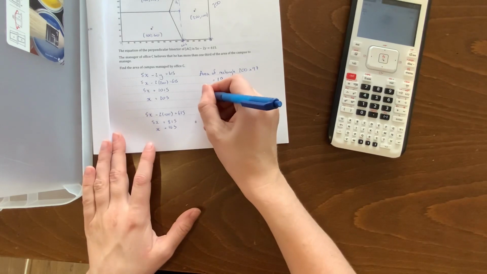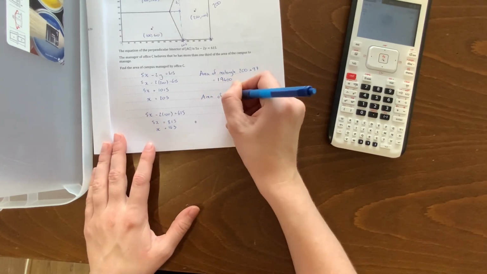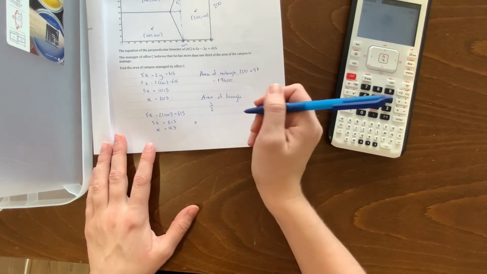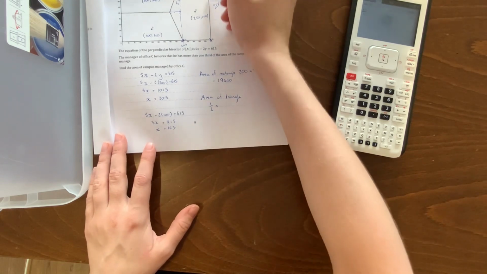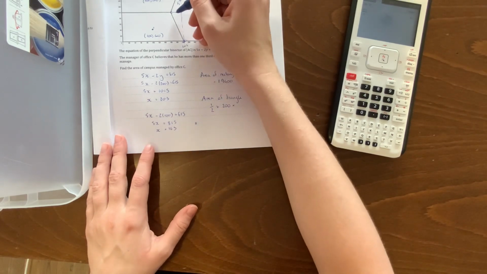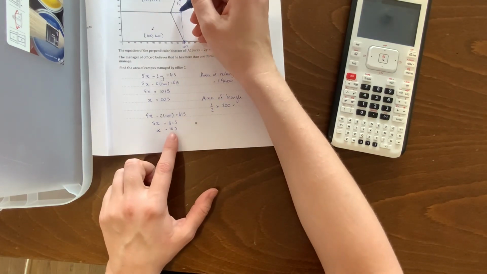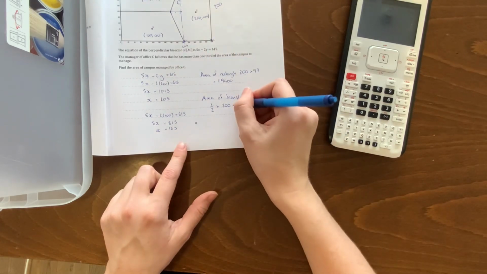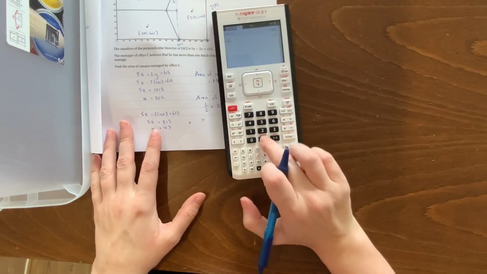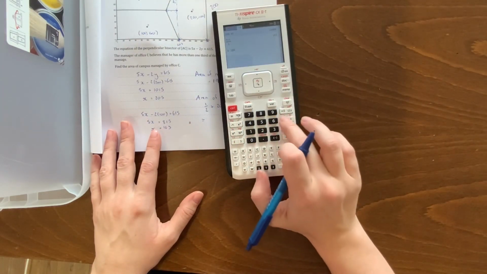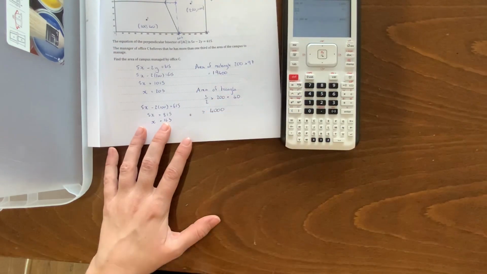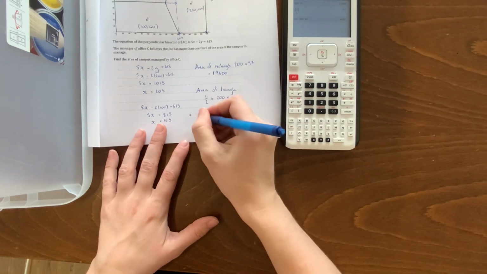So to work out the area of my triangle, I'm going to do a half times the base times the height. The base, as we already said, is this distance here, so it's 200. And the height is the distance from 163 here to 203 here. So it has a height of 40. And then I can just type that into my calculator. So 0.5 times 200 times 40 is equal to 4,000.